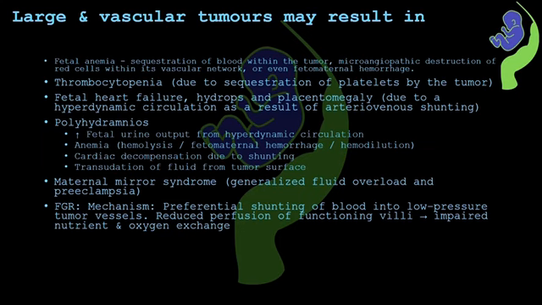It may result from increased urine output caused by the hyperdynamic circulation, or it can be because of the anemia, which can be caused by hemolysis or fetal-maternal hemorrhage or hemodilution, or it can be because of the cardiac decompensation due to shunting, or even from transudation of fluid across the tumor surface. Often, more than one mechanism acts together generally. Maternal mirror syndrome is one of the possibilities.